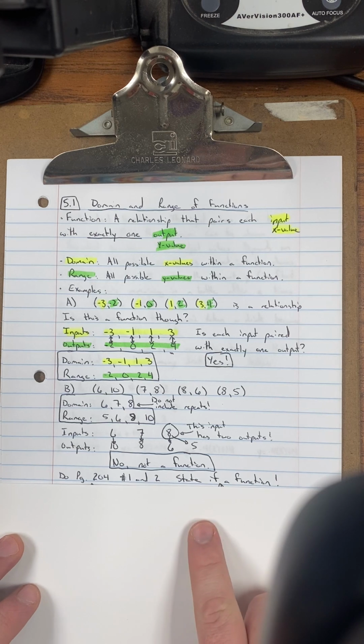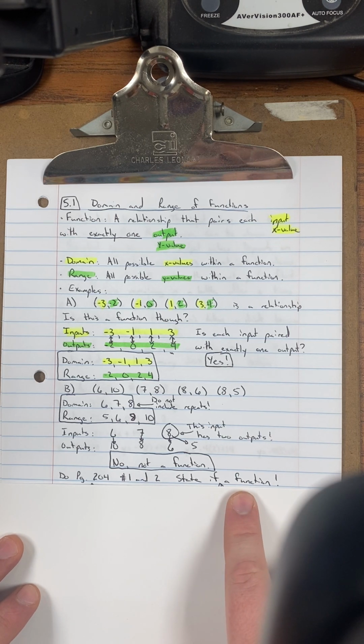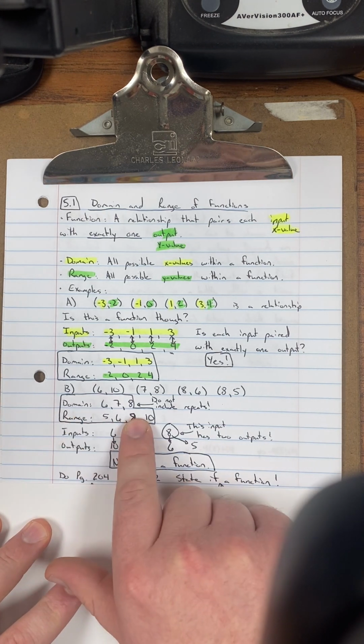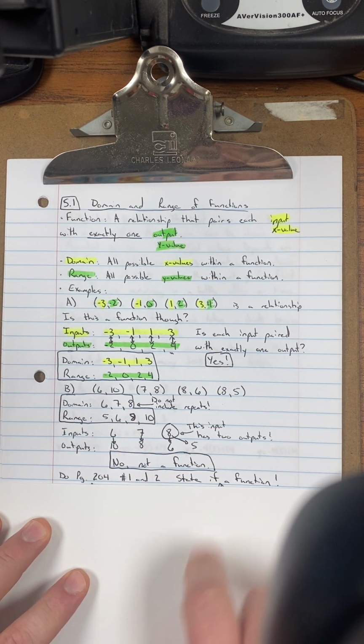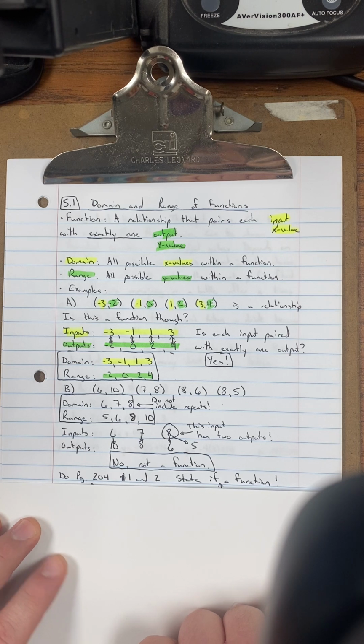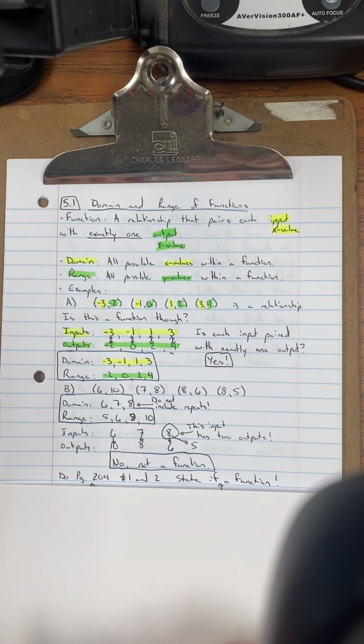So go ahead, pause this video, and I want you to do page 204, numbers 1 and 2, okay? And then I also want you to add to this. What the directions say is they want you to say what the domain and range are, but I also want you to state if this is a function or not. And I want you to have a reasoning why you believe it's a function or don't believe it's a function, okay? So pause the video and then come back here.